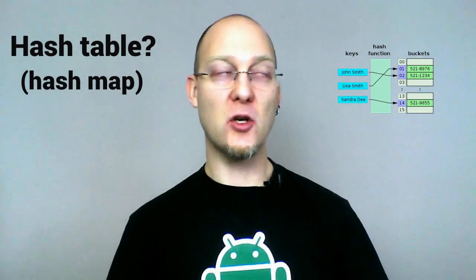Let's start from the definition. What is a hash table like? A hash table or hash map is a data structure that can map keys to values. A hash table uses a hash function to compute an index into an array of buckets or slots, from which the desired value can be found.